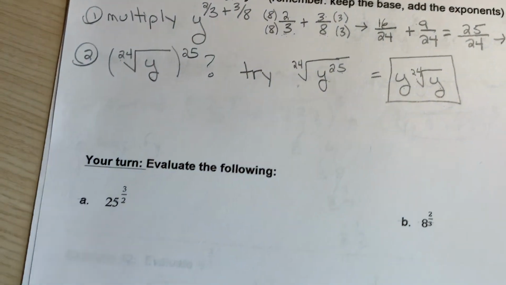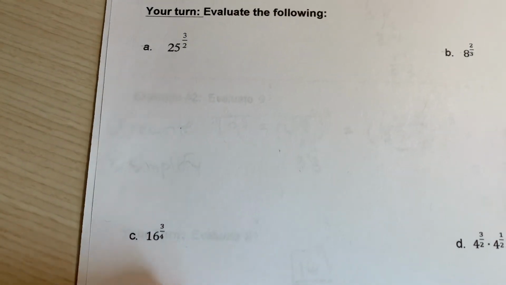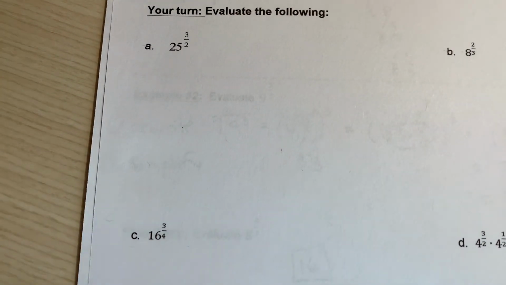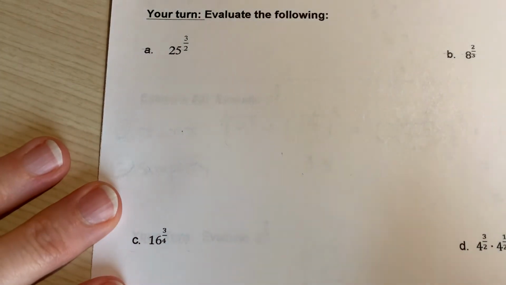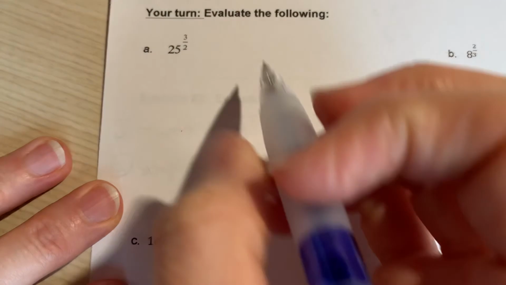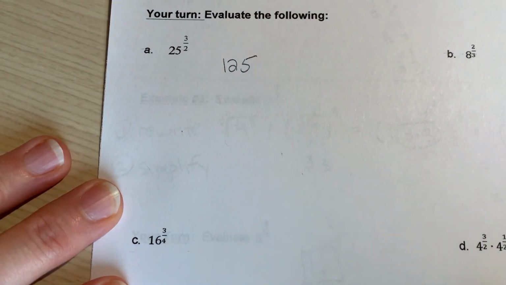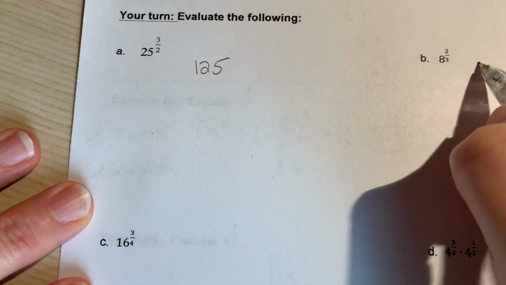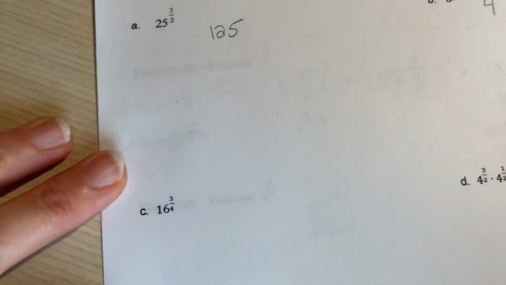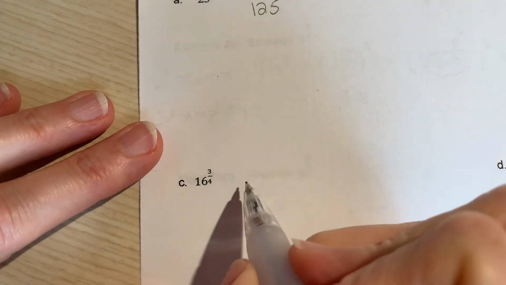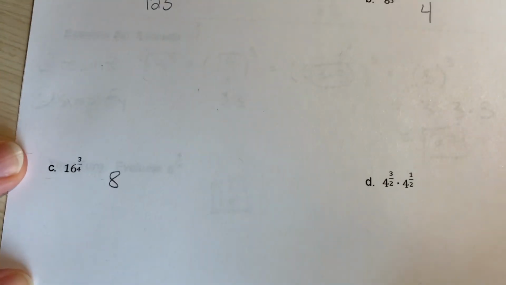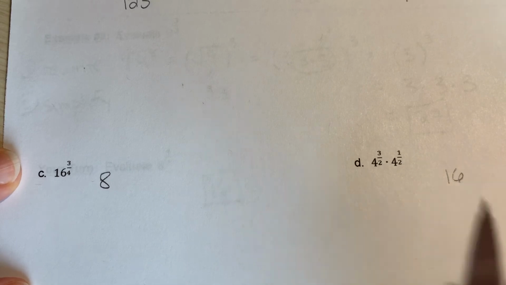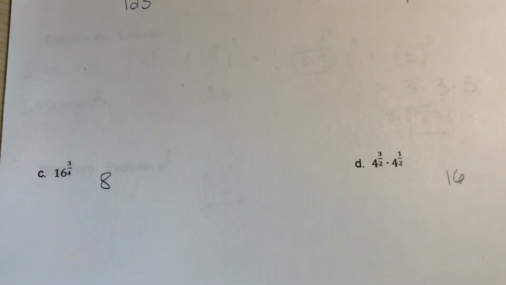Okay, the rest are some your turns for you to practice before you do the other practice that goes with this lesson. Do these first in your notes. The answer to this one is 125. When you do B, you should get an answer of 4. When you do C, you should get an answer of 8. And when you do D, you should get an answer of 16. That is it for this video.